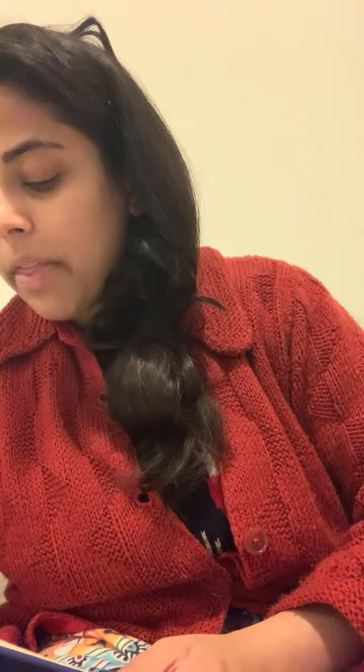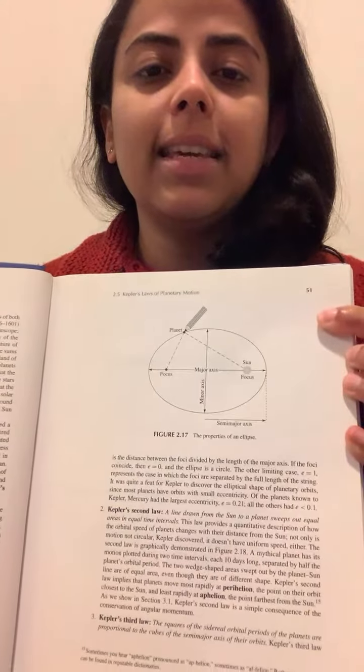The two pins are located at the foci of the ellipse. Expressed mathematically, the ellipse is the locus of points for which the sum of the distances to the foci is a constant, equal to the length of the string in our graphic example.